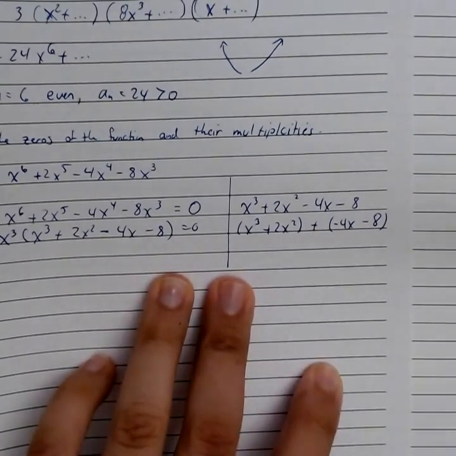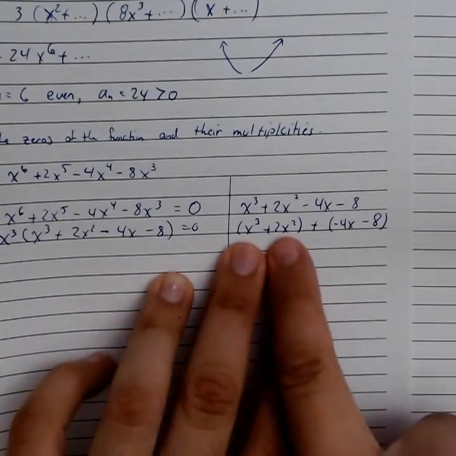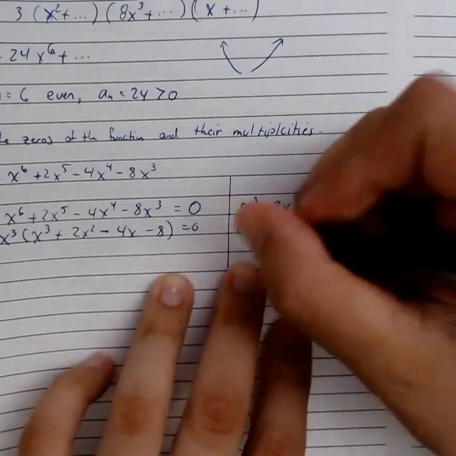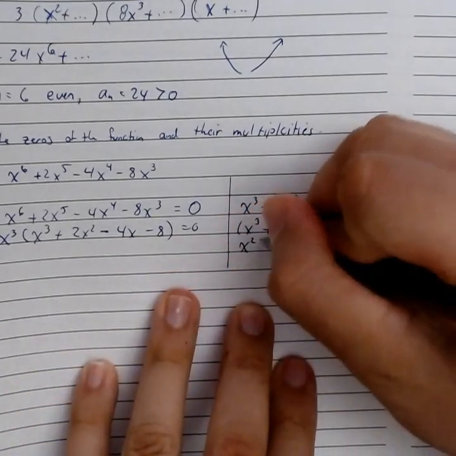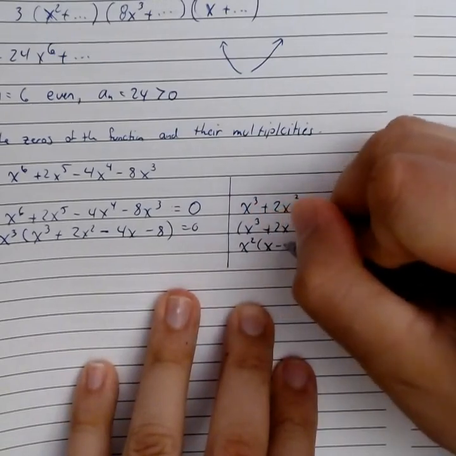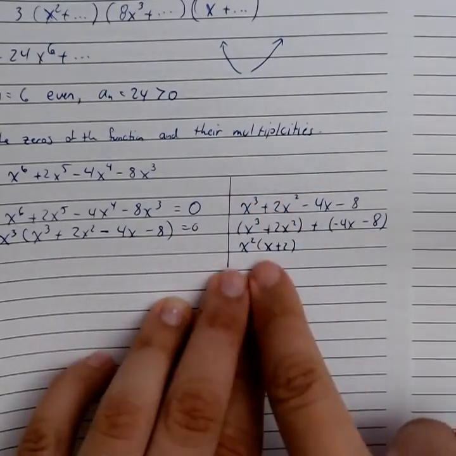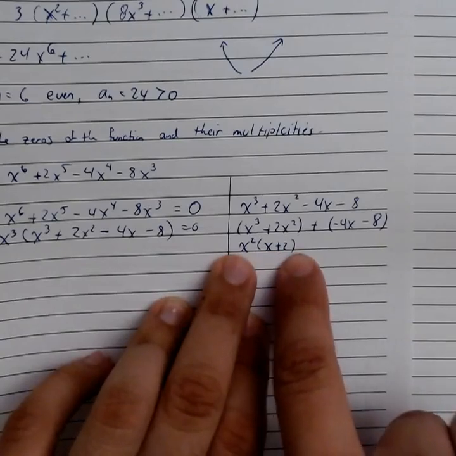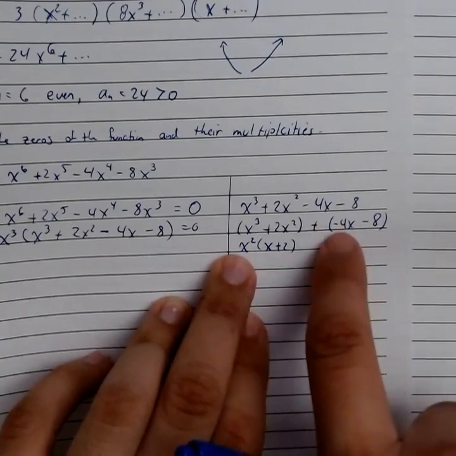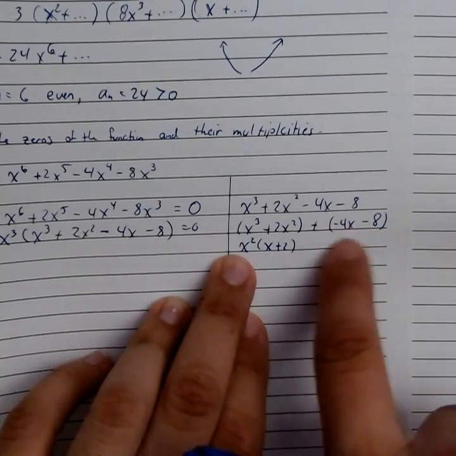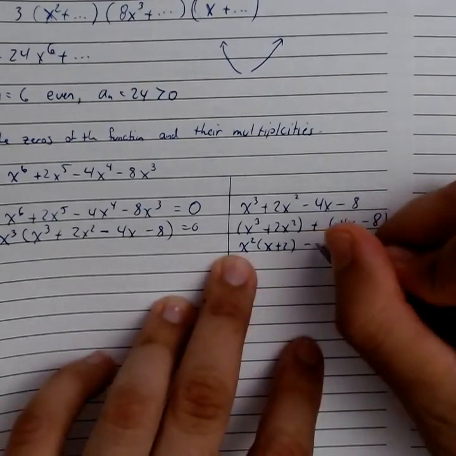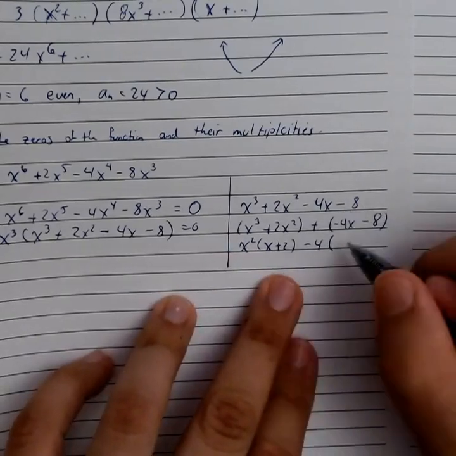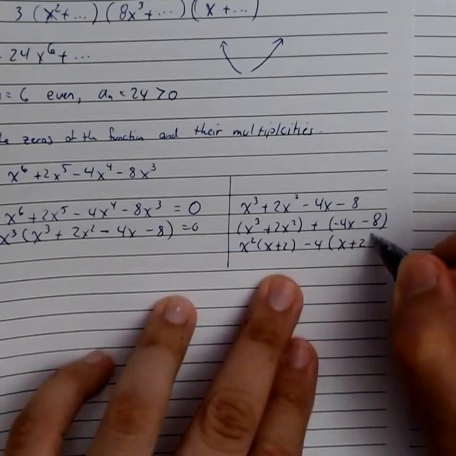And now I'm going to take out the common factor of just the first 2 terms. I notice I have an x squared as a common factor for both of those. So I can write that as x squared times x plus 2. Notice if you multiply those back out, that's x to the third plus 2x squared. Out of these 2 terms, I notice that both of them are negative, and they can both be divided by 4. So let me factor out a negative 4. And when I factor out negative 4 from each of those, I'm left with x plus 2.